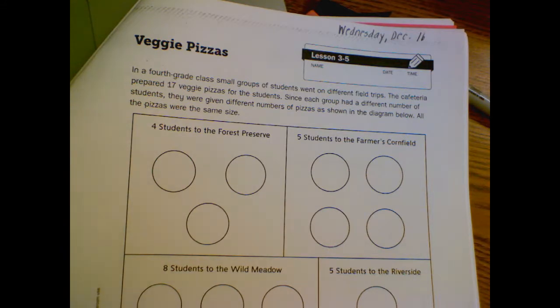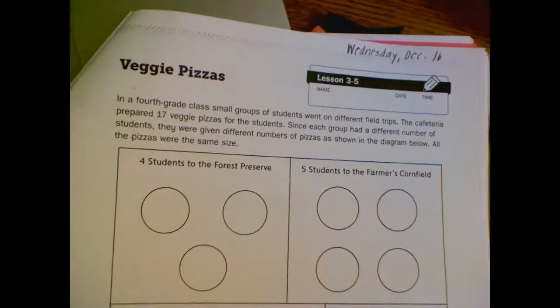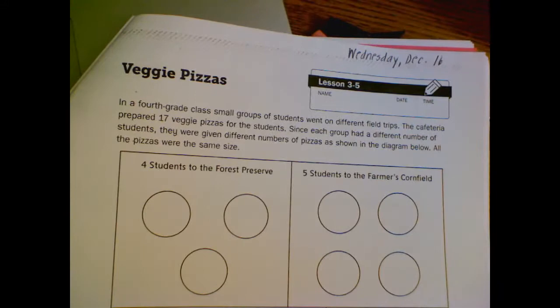First, it says in a fourth grade class, small groups of students went on different field trips. The cafeteria prepared 17 veggie pizzas for the students, and you can see all those pizzas there. Since each group had a different number of students, they were given different numbers of pizzas, as shown in the diagram below. All the pizzas were the same size.